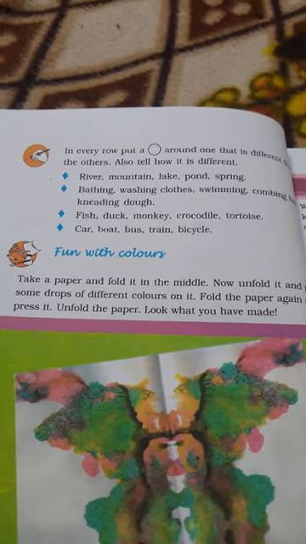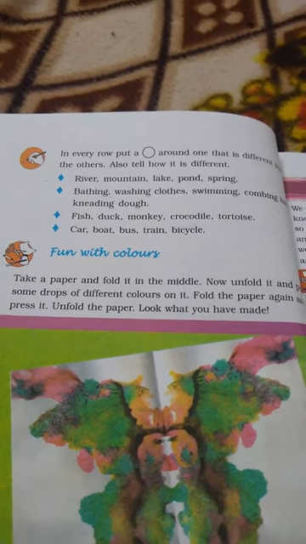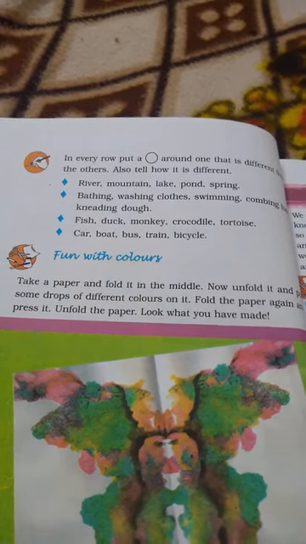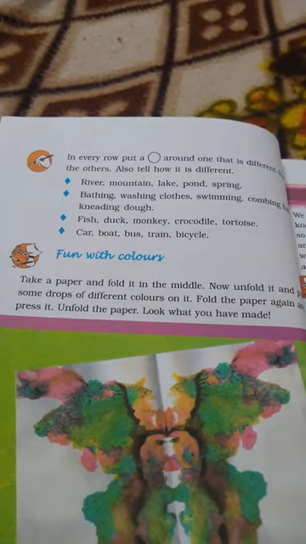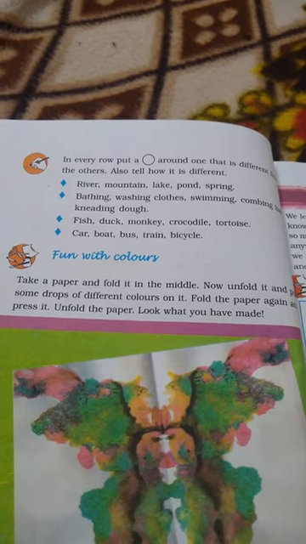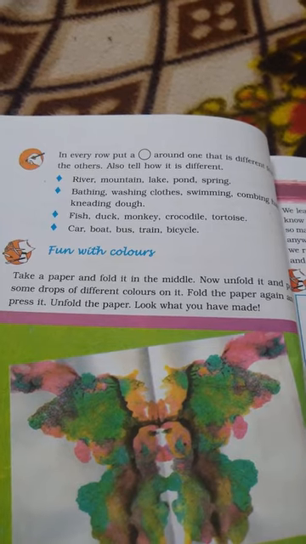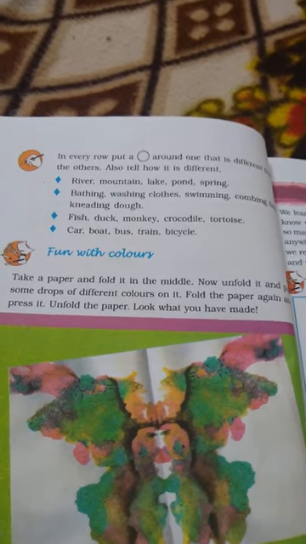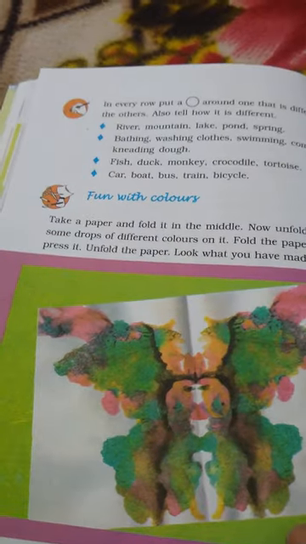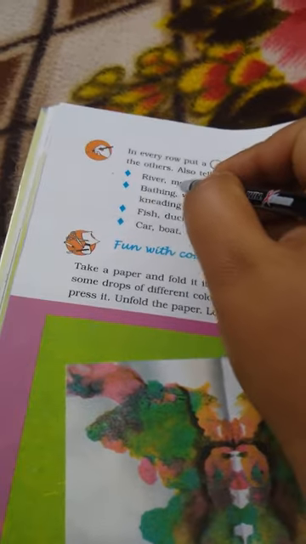Now, we know that river, lake, pond, and springs are sources of water. We get water from these places. Therefore, the odd one out is mountain. I'm going to circle the mountain.